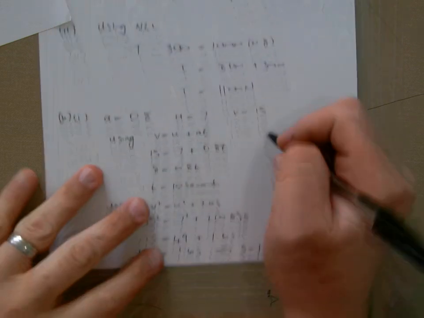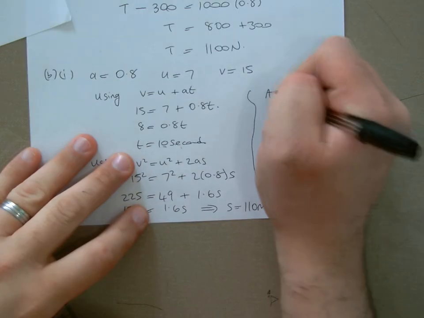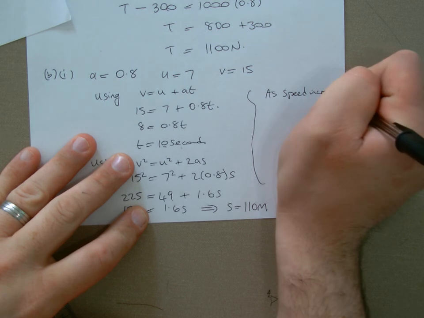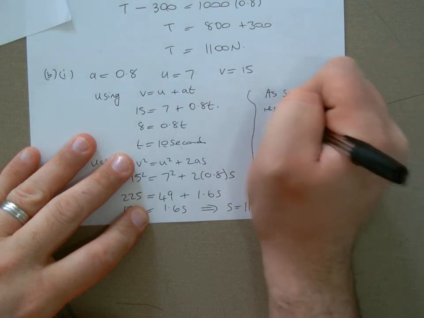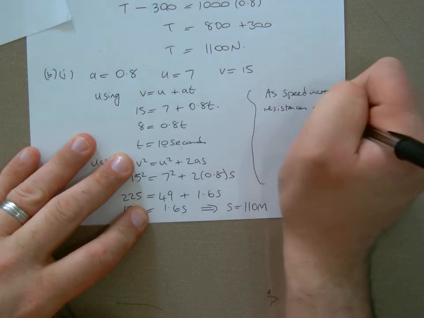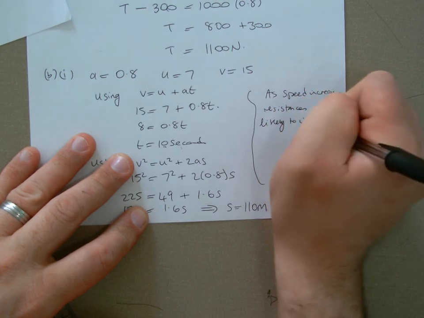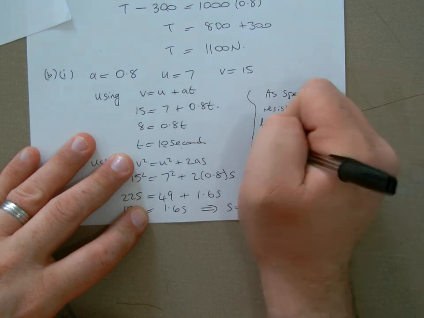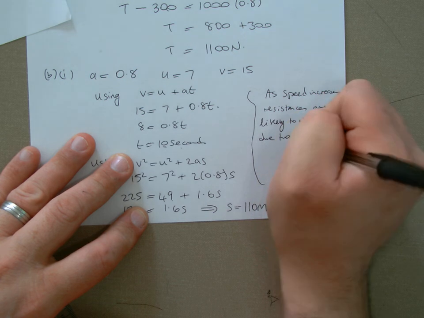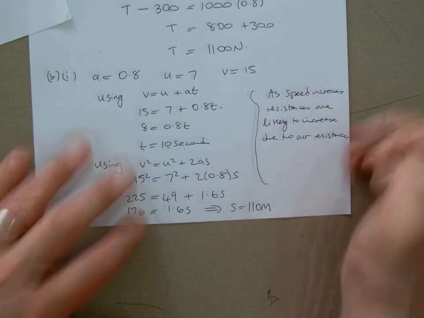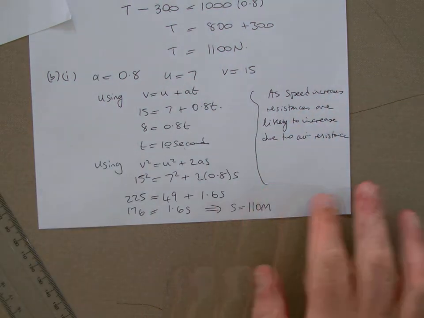So you can say, as speed increases, resistances are likely to increase, due to air resistance mainly. Because the faster you go, the greater air resistance you're going to encounter.